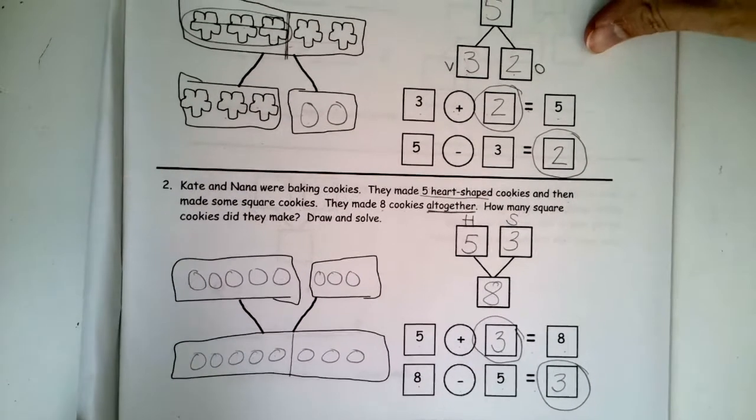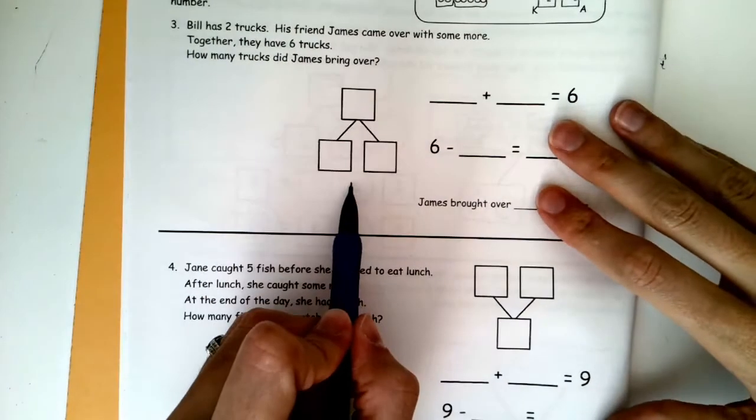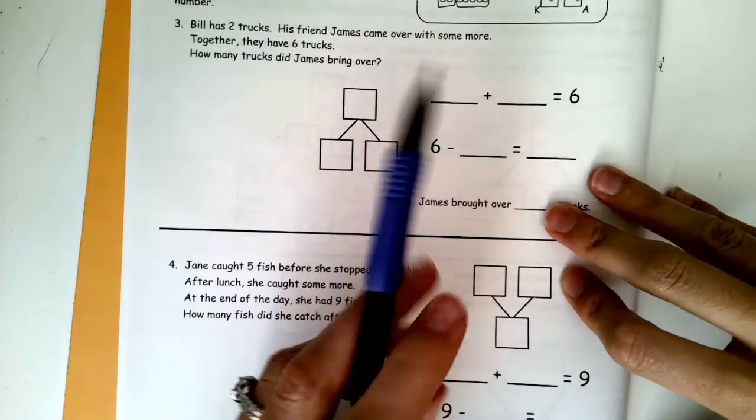Awesome, awesome. Okay, let's try one more together. How about it? Okay, we're doing the same thing. Picture number bond, regular number bond with labels, and then 2 number sentences.